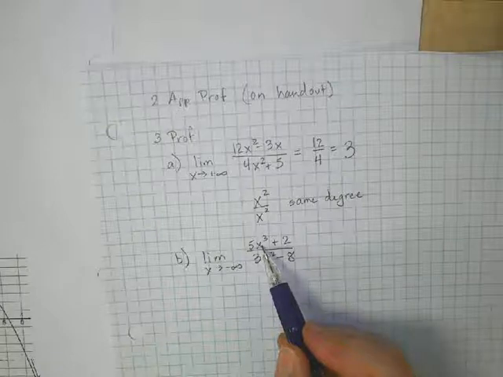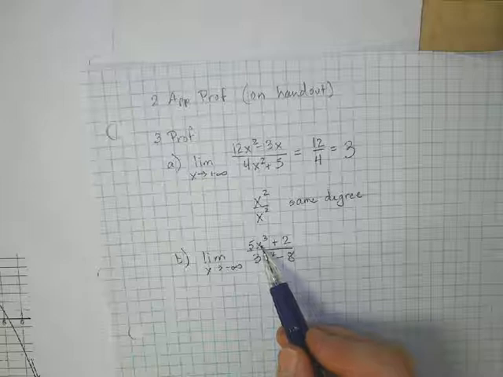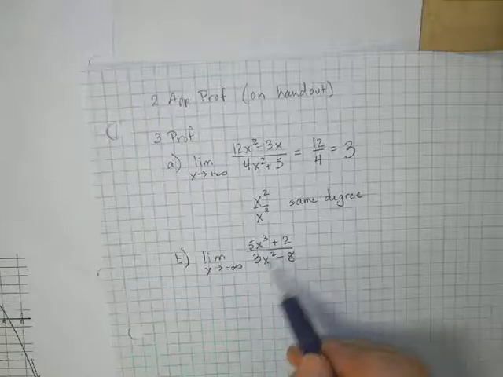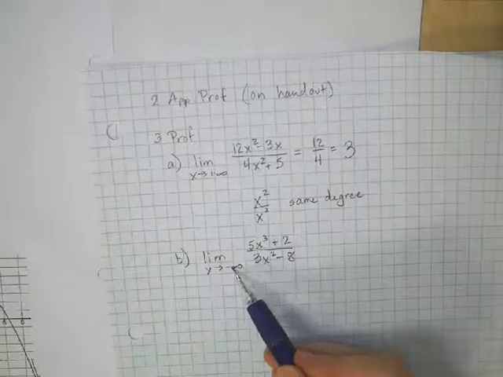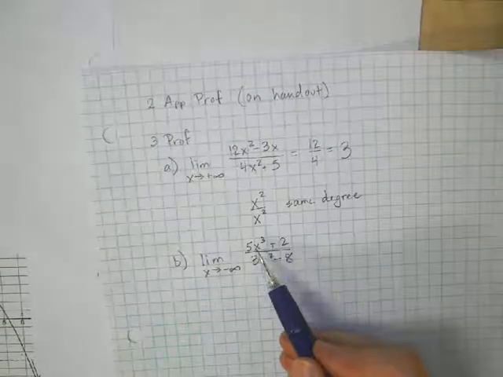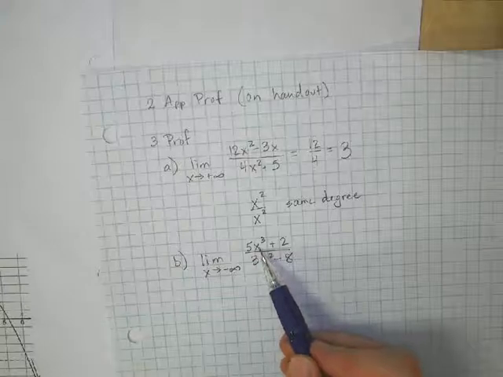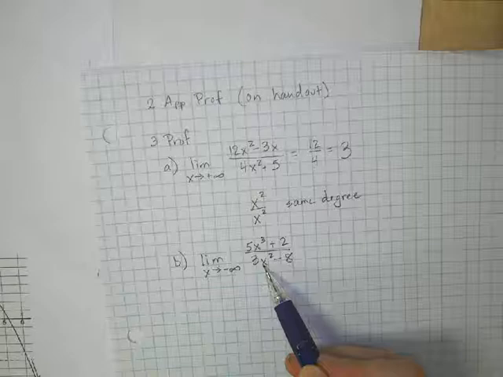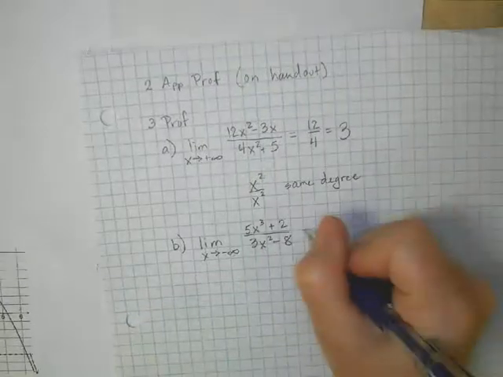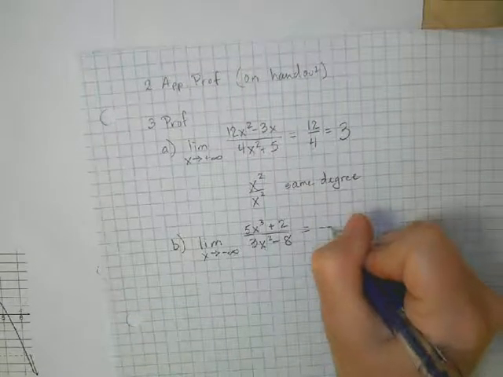So as I go to negative infinity, this is also going to go to negative infinity, because this x squared down here, who cares? Another thing to think about: if you take a negative and you cube it, a negative times a negative times a negative is still a negative. And then if you square it, negative times a negative is a positive. This whole thing is going to end up being negative. So my answer is going to be negative infinity.